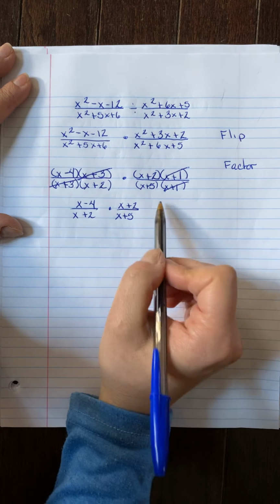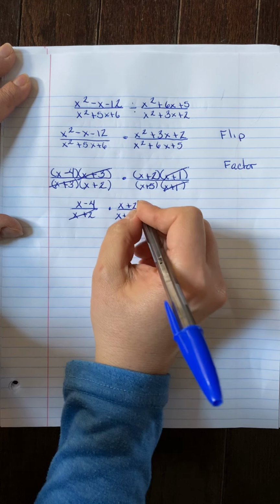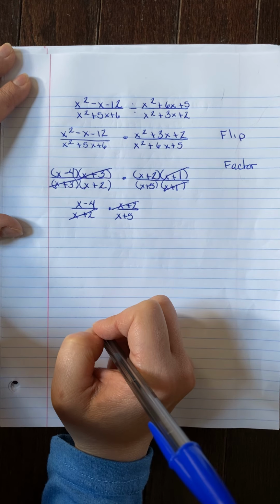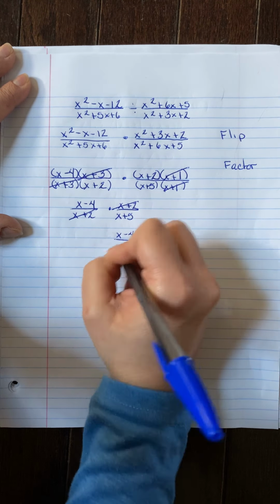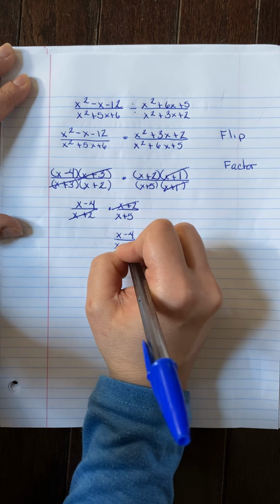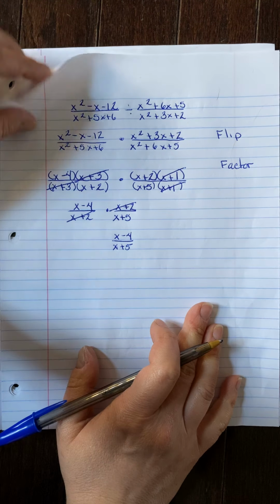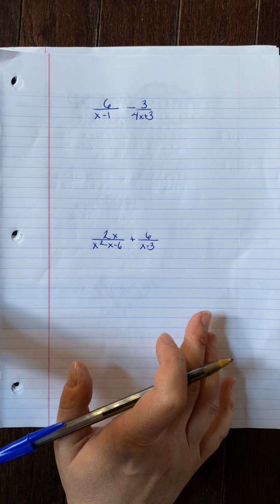I know when cross multiplying, I'm also canceling out, so I'm going to cancel out my x plus 2 and my x plus 2, leaving me x minus 4 over x plus 5. We're now going to look at some subtraction and some addition.